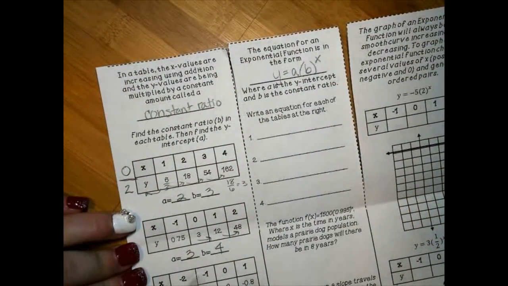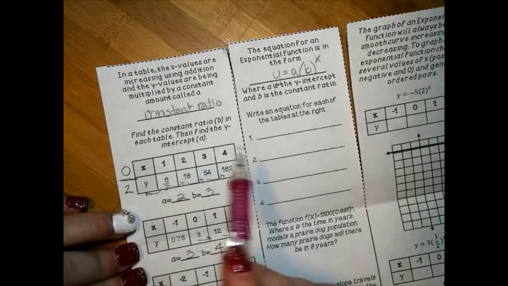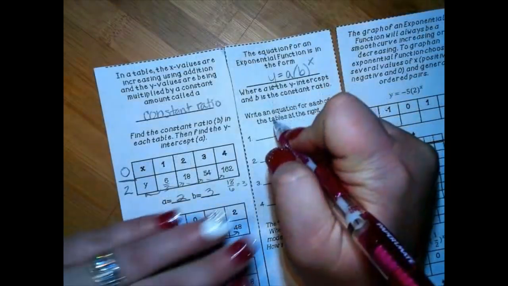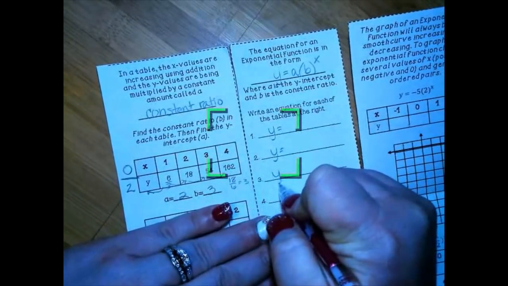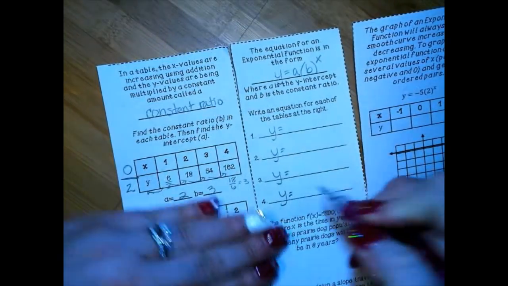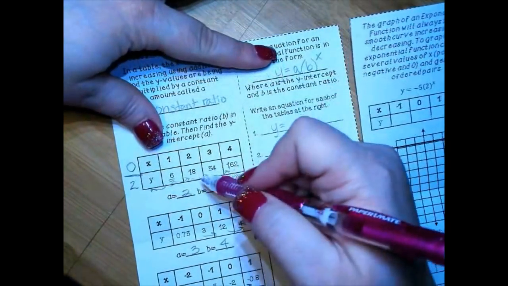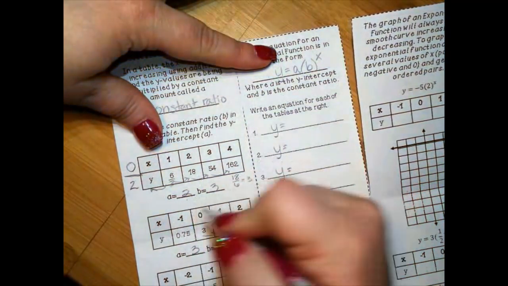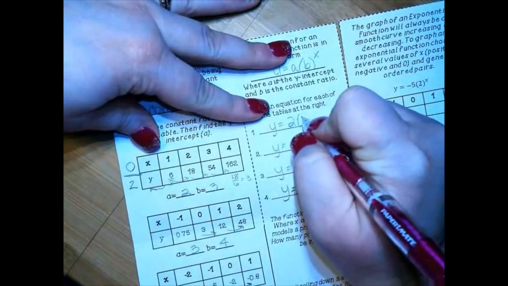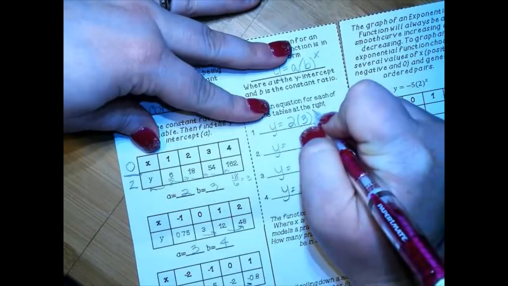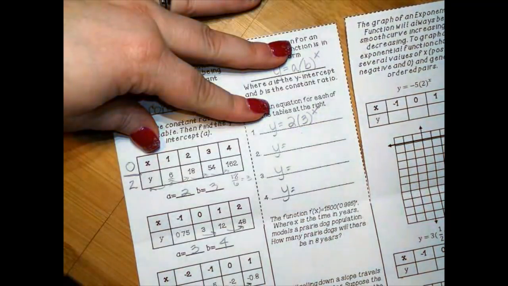Let's look at what that would look like if we turned each of these tables into an equation. So in this first, all of these are going to be y equals. You can just go ahead and start with that. So what was our a in this first equation? Our a, or our starting point, our y-intercept in this first equation was 2. Our growth factor was 3. And we're going to multiply that to the x power.